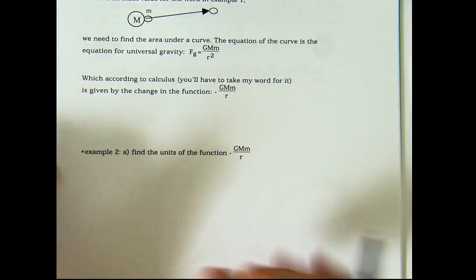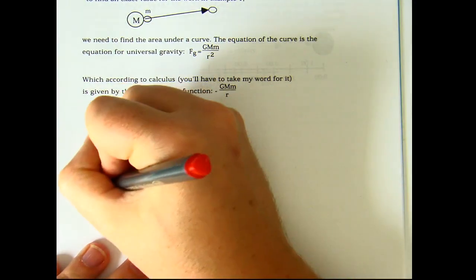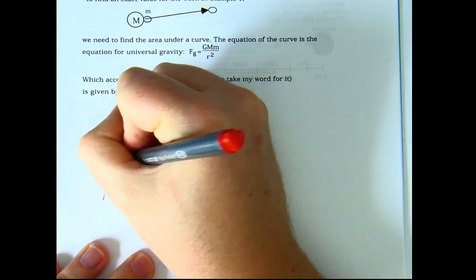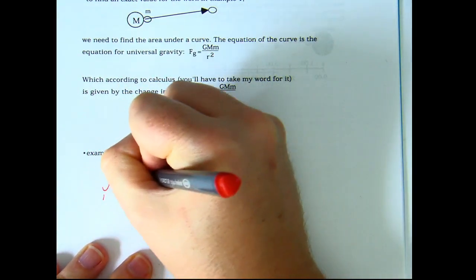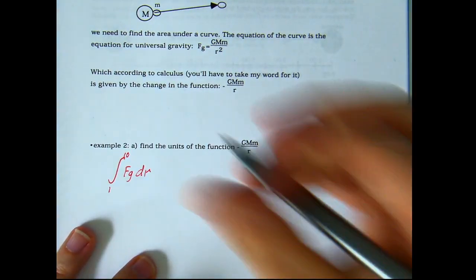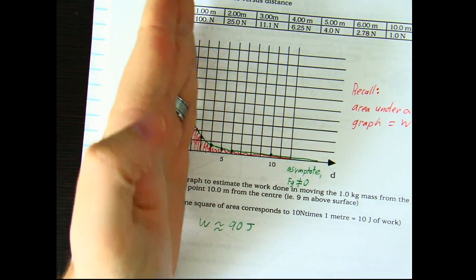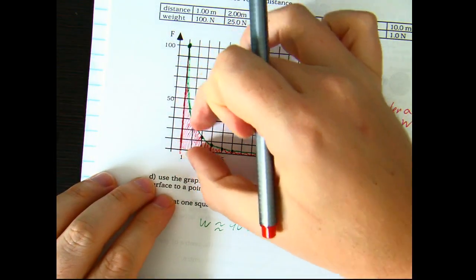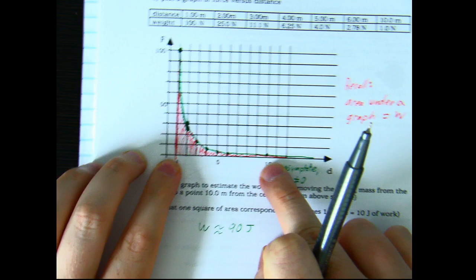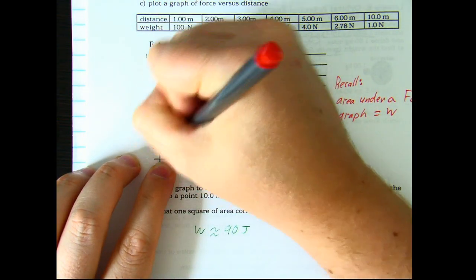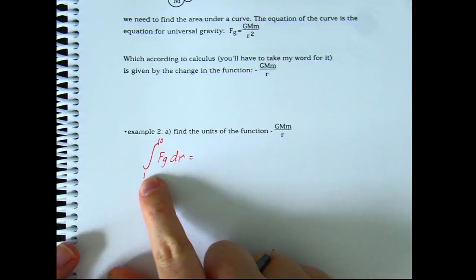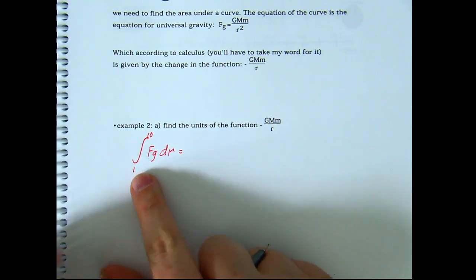So the function there is given by Fg. So what I can do is take the integral from 1 to 10 of Fg with respect to the radius. Basically, all I'm doing here is adding up all the little slices all the way along between 1 and 10 of this red area. For those of you who have not seen calculus before, that's what the integral operator is doing.